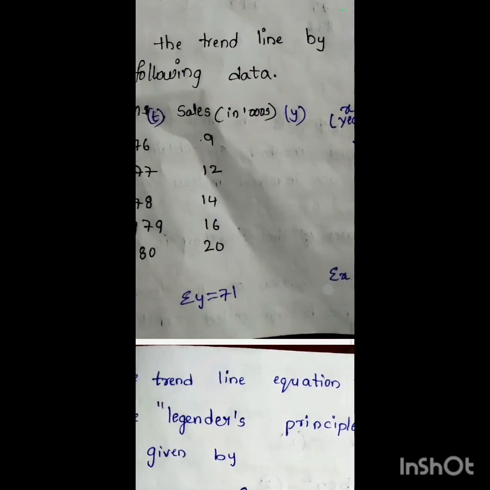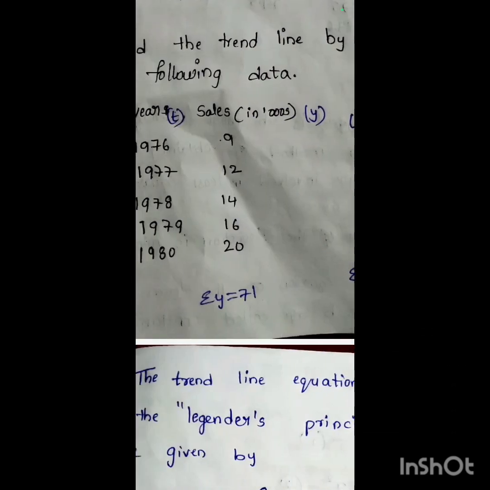According to our normal equations 1 and 2, we have to prepare the table. In our table we have sigma x, sigma x square, sigma x into y, and sigma y also. First of all, sigma y, adding all these sales in thousands, is 71. Sigma x becomes 0.